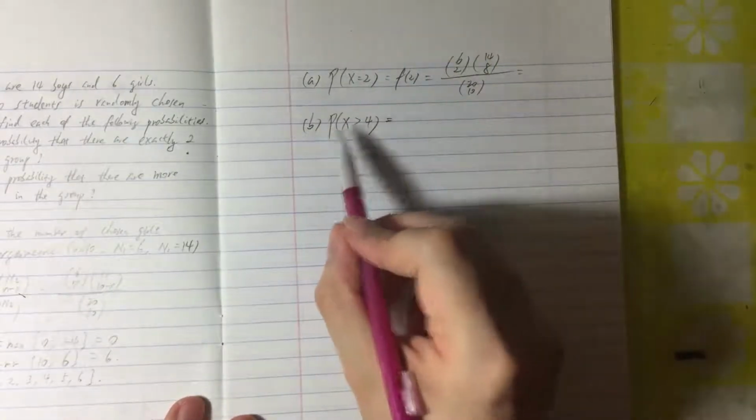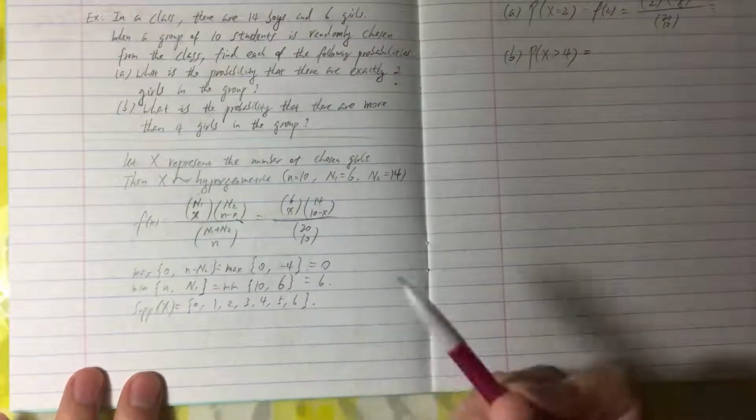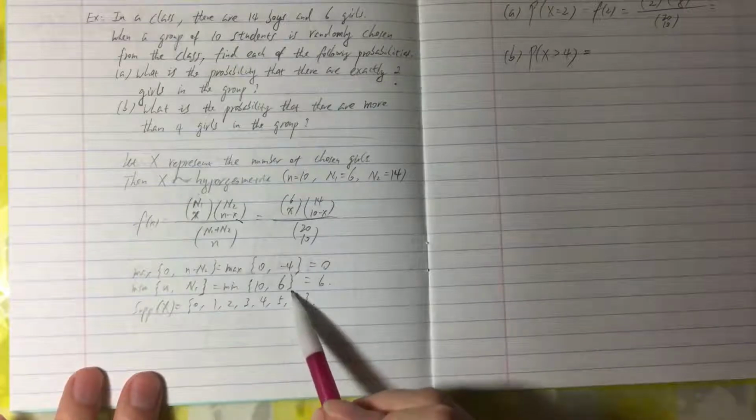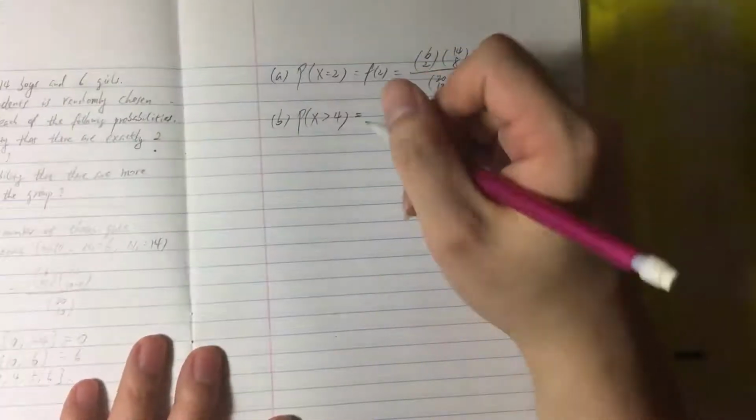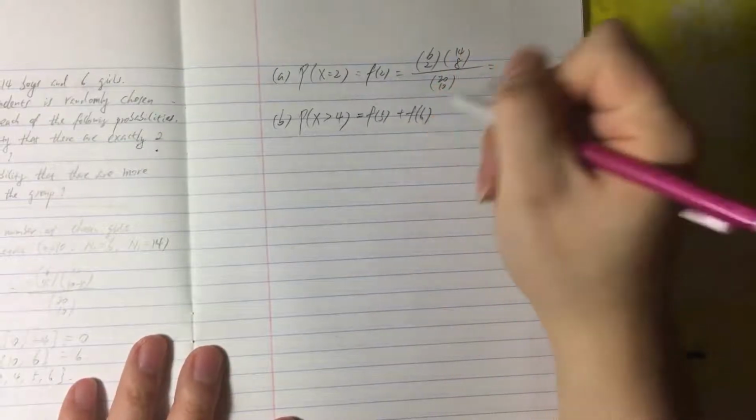So what's the probability that x is greater than 4? We know that the support of x is from 0 to 6. If x is greater than 4, x could be either 5 or 6. So that's f of 5 plus f of 6.